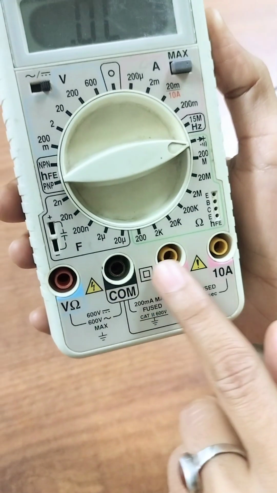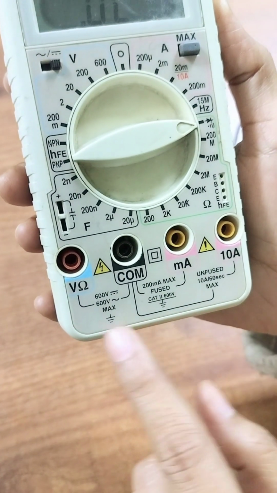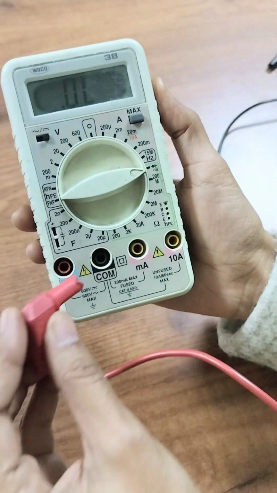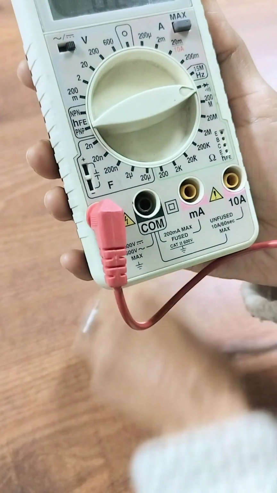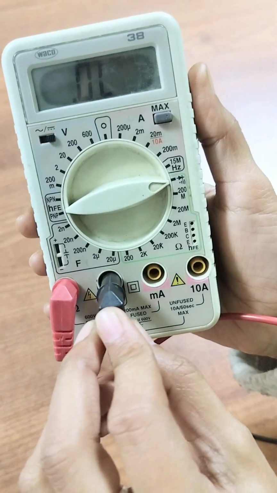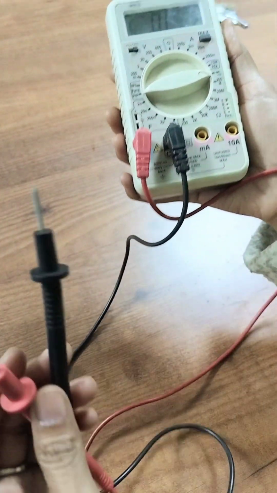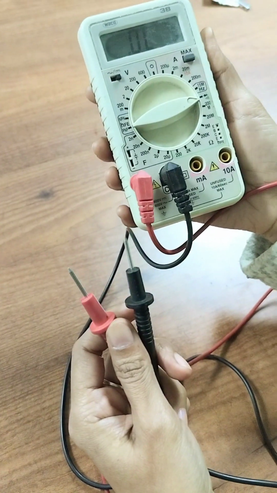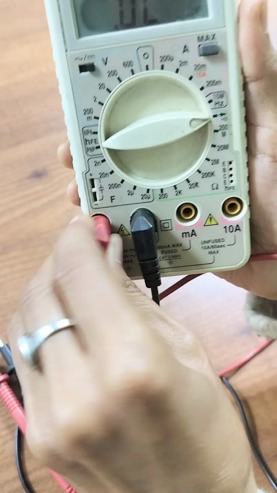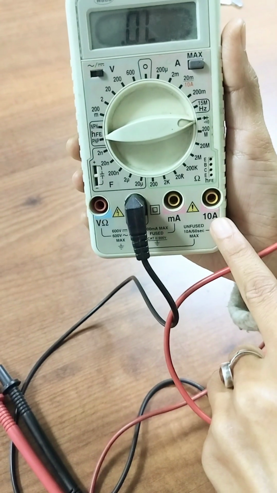So we also have some sockets here. When you want to measure the voltage or resistance, you will put your red wire, your main wire, in this socket. And the other terminal is the common terminal. So you will put your black wire here. And now your probes are ready to measure voltage, resistance, anything. Okay.